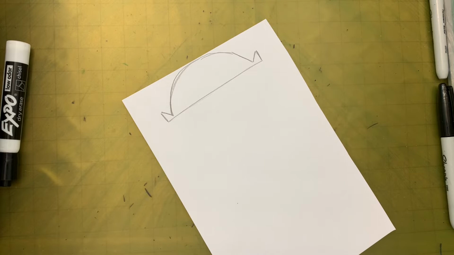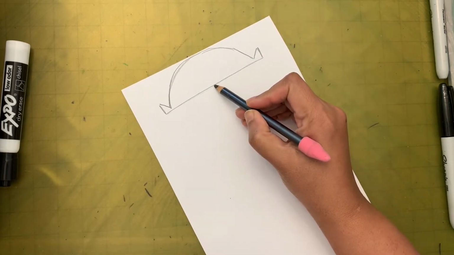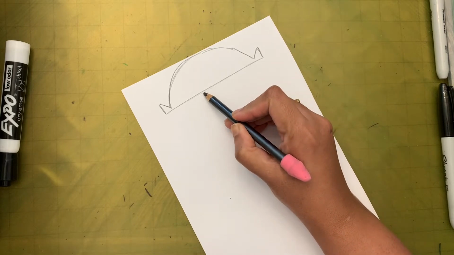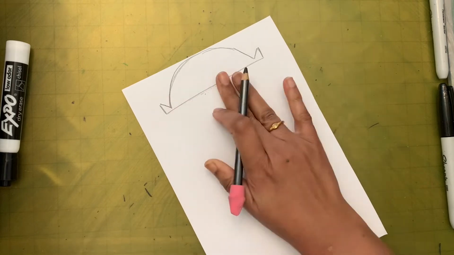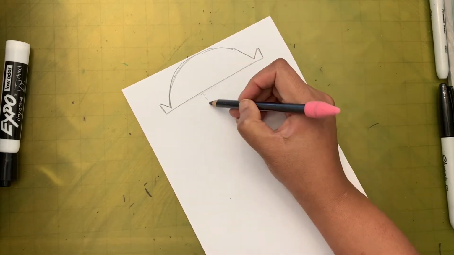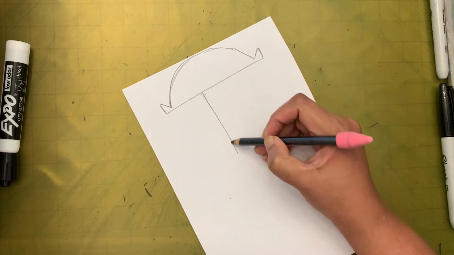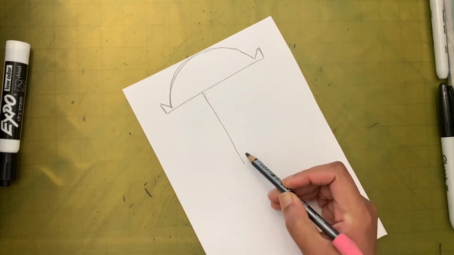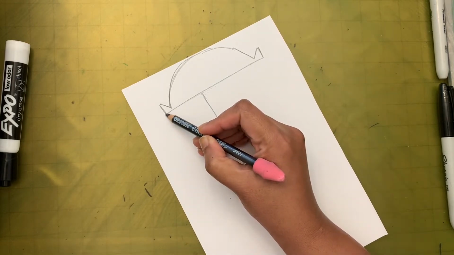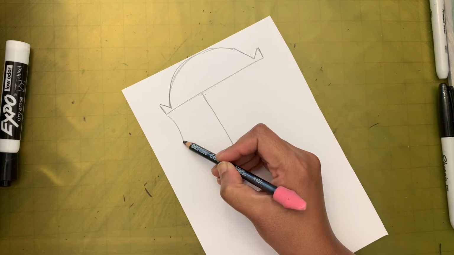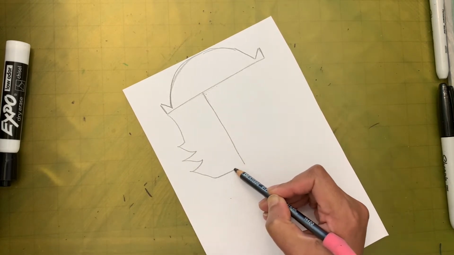Okay, all good. Now, right from the middle of this, or a little bit to the side, either in the middle or a little bit to the side. Maybe I'll put it a little bit to the side, leaving more space for the face. Okay, I'm going to draw a vertical line downwards, and then here I'm going to start with another line like that, and then make a spiky line, and then connect it here.